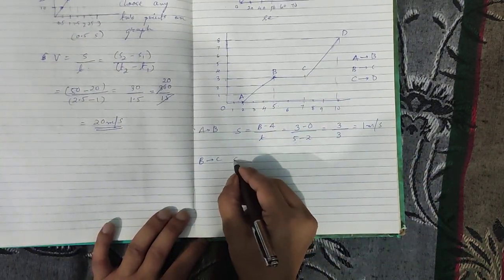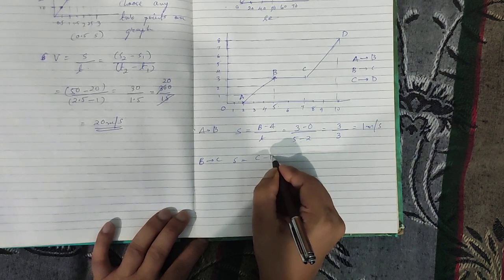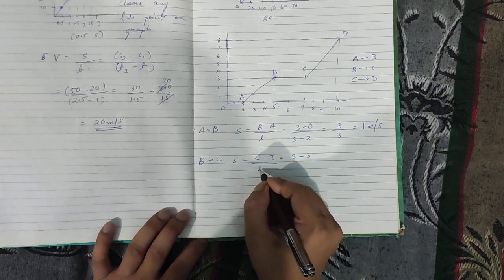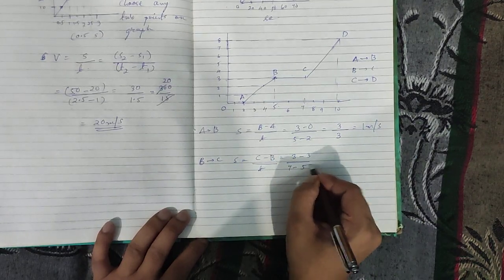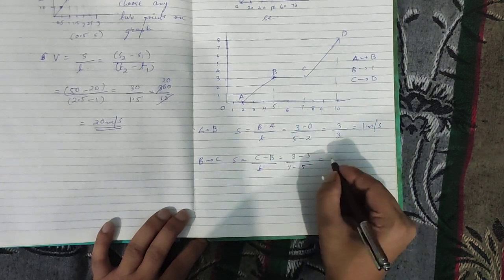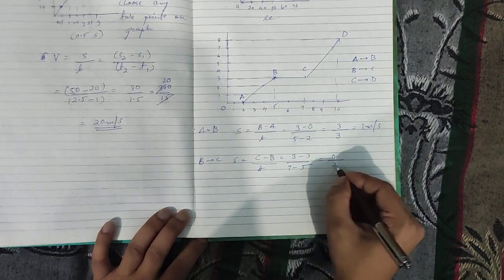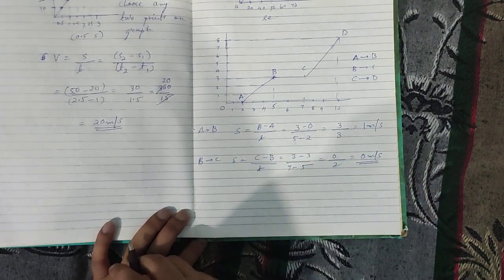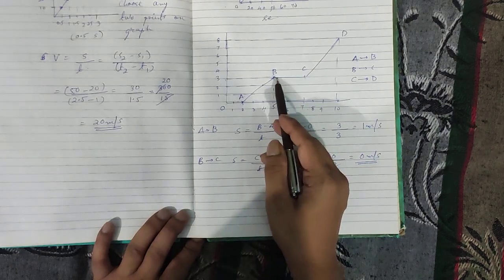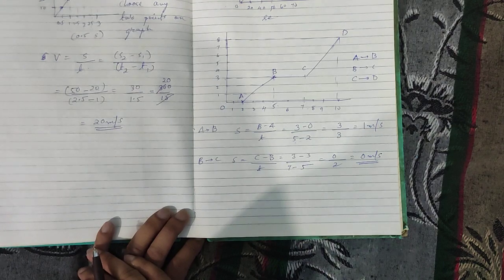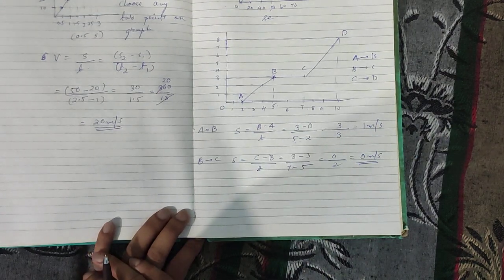So for B to C, in order to solve it, we can write C minus B, which is 3 meters minus 3 meters, upon time, that is 7 minus 5. So time is 7 seconds minus 5 seconds. We write 3 minus 3 is 0 upon 7 minus 5 is 2. So it becomes 0 meters per second. That means its velocity is 0 because it is not moving. Quite simple. Okay. Pause the video and watch the numerical once again.